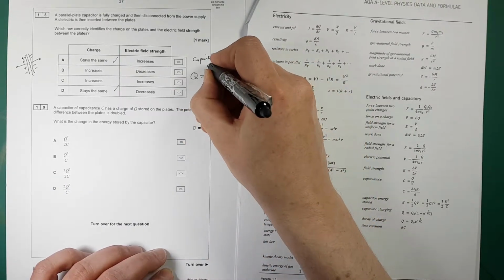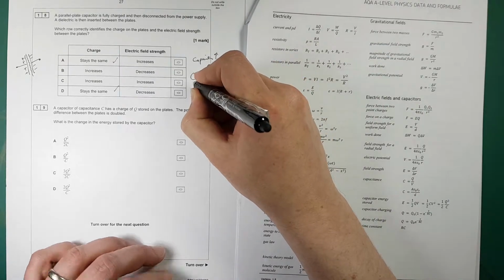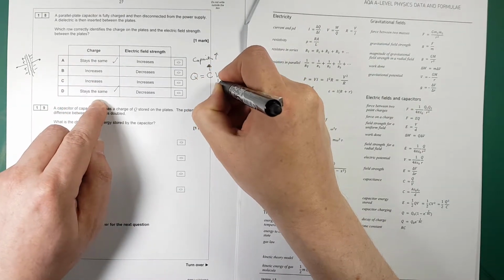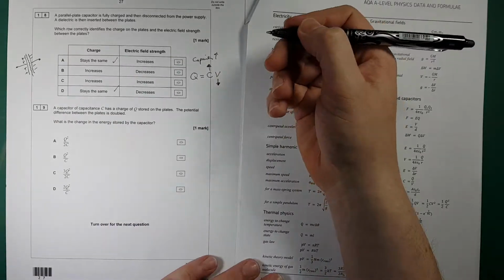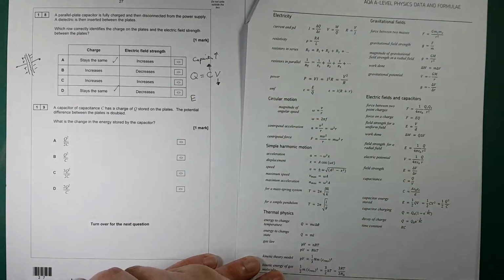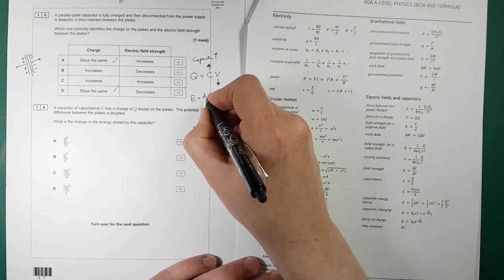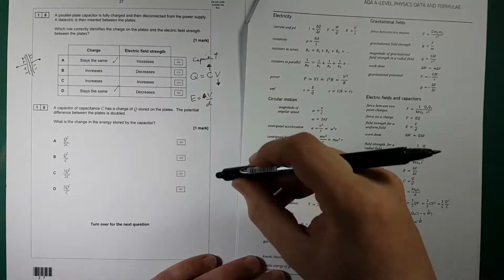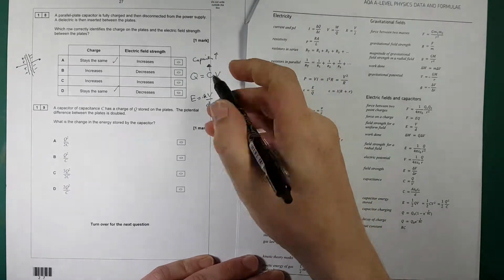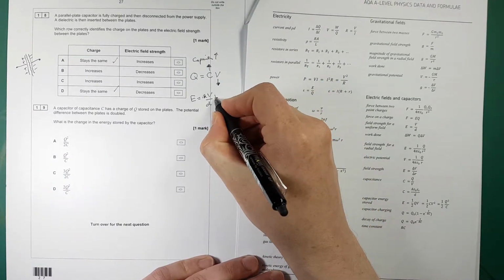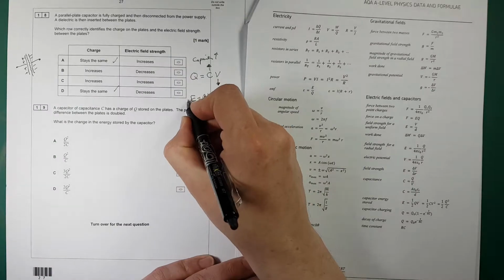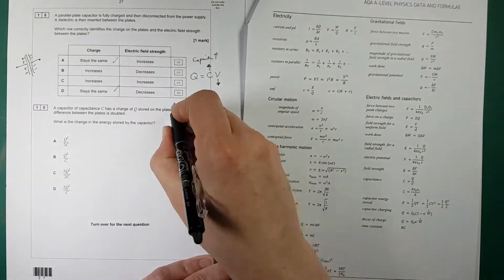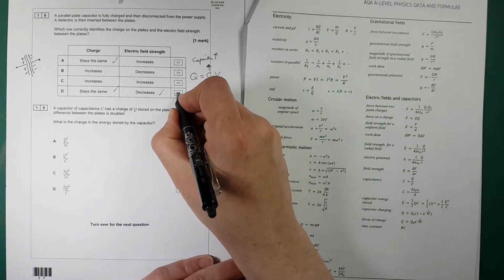If the capacitance goes up, and the charge stays the same, then the potential difference has to drop. The electric field across a parallel plate capacitor is, it's not D over V, it's V over D. So if that drops there and that stays the same, then that must also drop. So it's got to be this one. There's quite a lot of things to think about on that one.